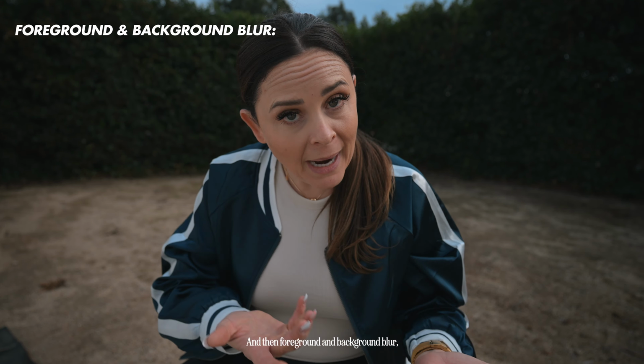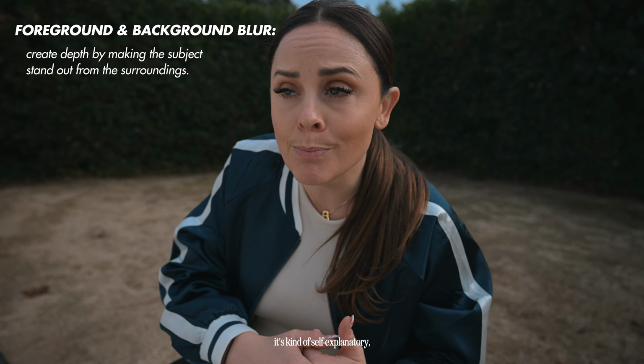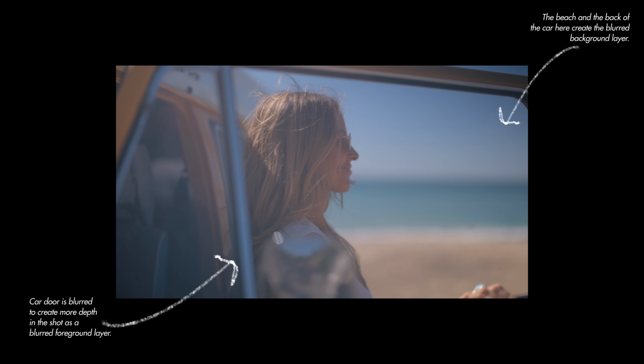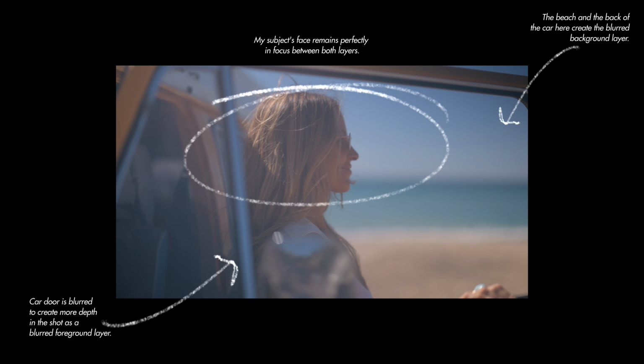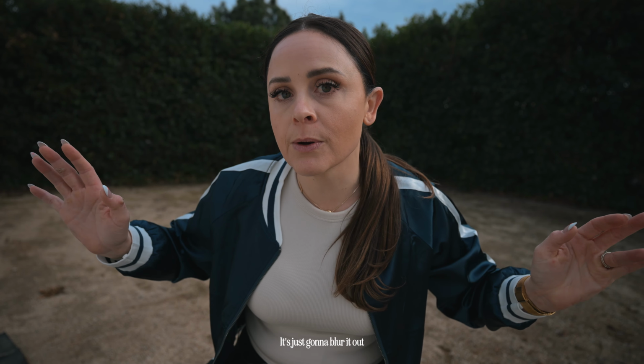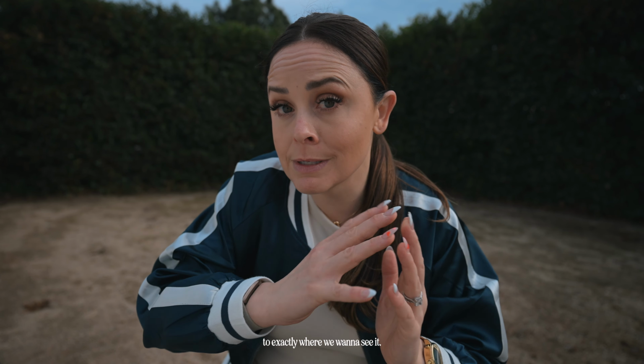And then foreground and background blur, it's kind of self-explanatory, but I love to use this because I think it's absolutely beautiful. This is where you'd pull your aperture down super low, and if you want to focus in on one particular detail or someone's face and you just want to eliminate all the noise from your frame, it's going to help the viewer's eye go directly where you want it, as opposed to having a bunch of noisy stuff in the background or whatever else is in the frame. It's just going to blur it out so it guides your eye directly to exactly where we want to see it.